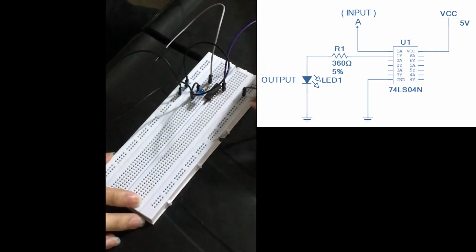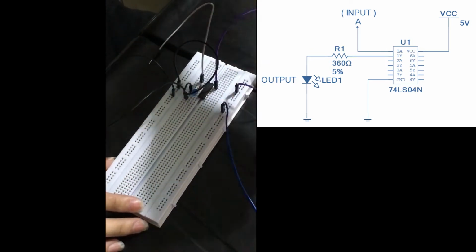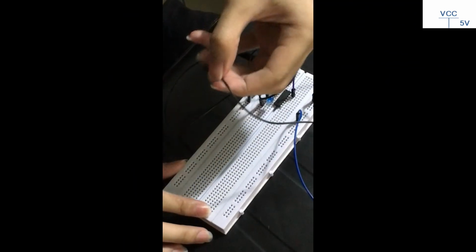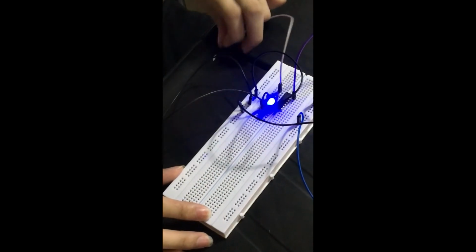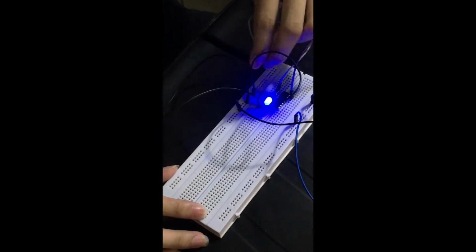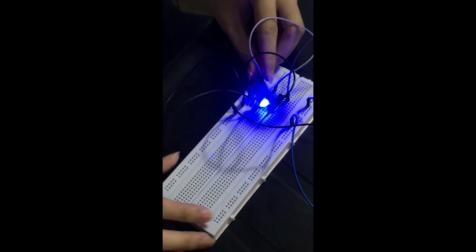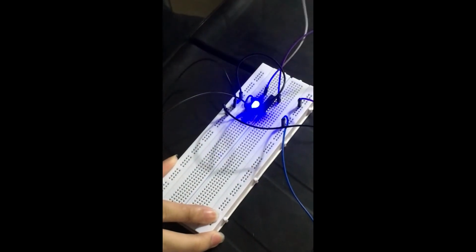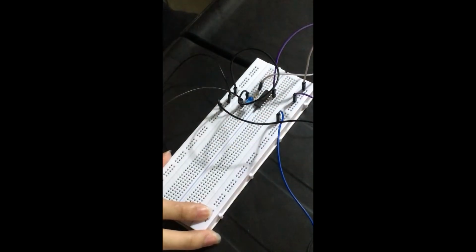The inverter gate is like taking the complement of the input. For 0 input, the output will be logic 1. If the input is 1, the output will be 0, or the LED will be off.